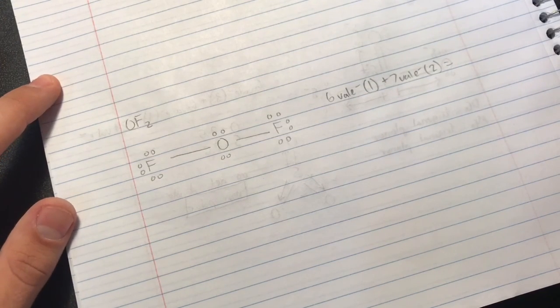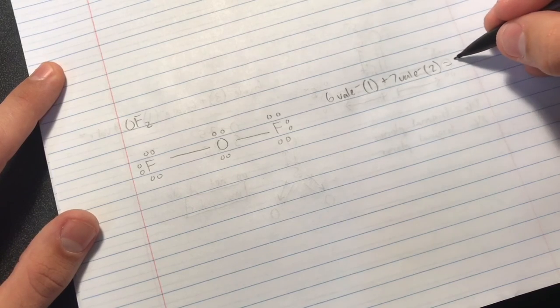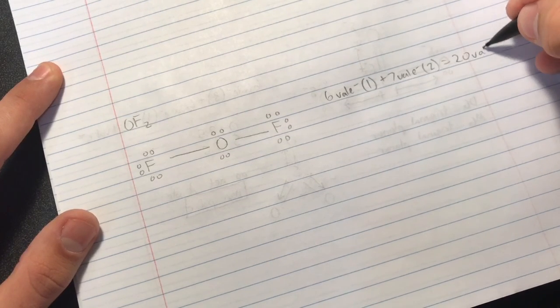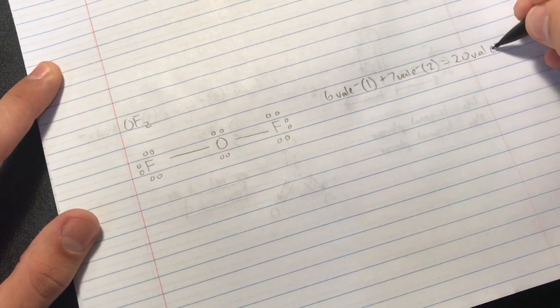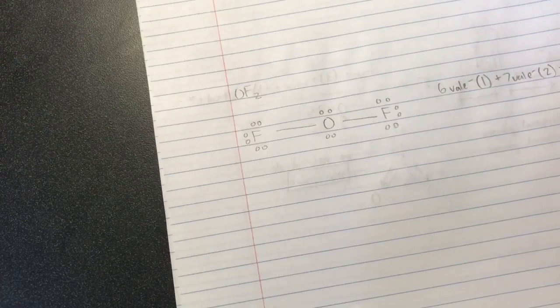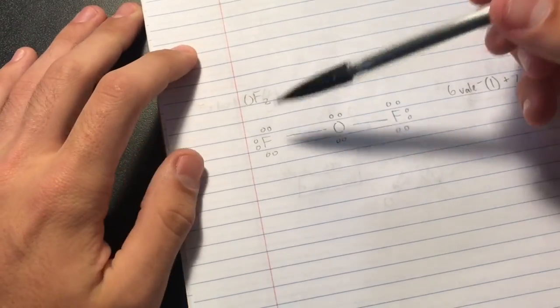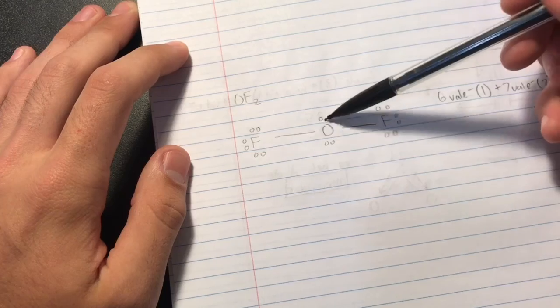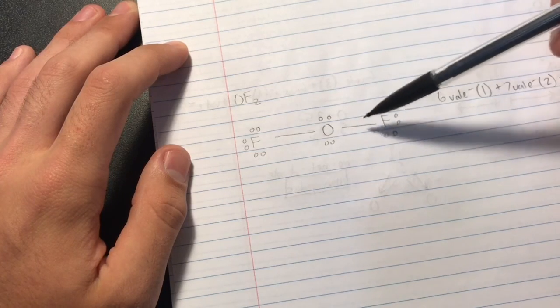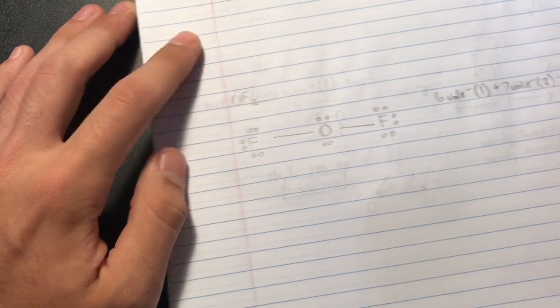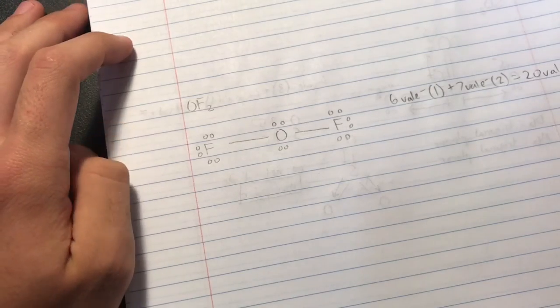And if you add and multiply this out, you should get 20 valence electrons. So let's go ahead and count around this molecule and see if it's correct. So there are 1, 2, 3, 4, 5, 6, 7, 8, 9, 10. If you multiply that by 2, you should get 20, so that's good.